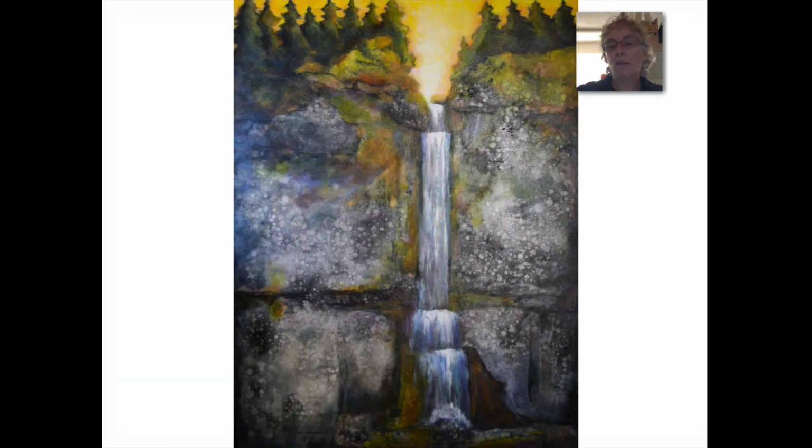Here's a waterfall, but again, it's mostly an arrangement of shapes. You have a very small shape, which is the waterfall, and it's lighter in color, surrounded by two larger shapes. The one on the right is smaller than the one on the left, but they're darker than the waterfall, which is very light. So that's another way of creating emphasis.